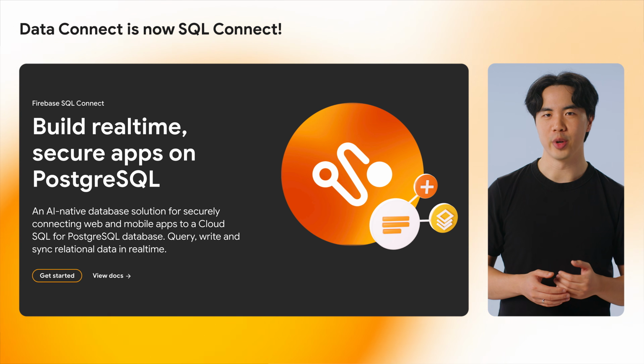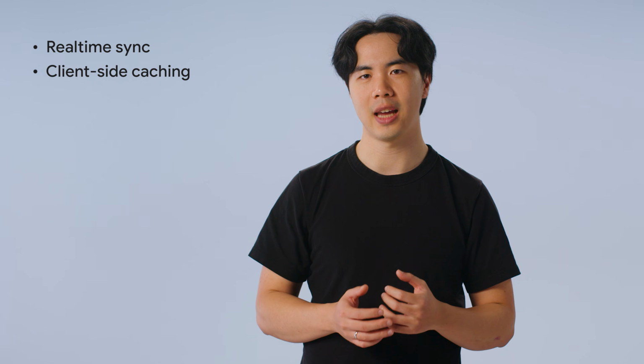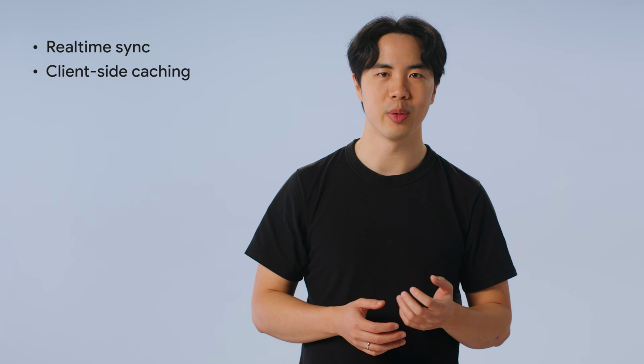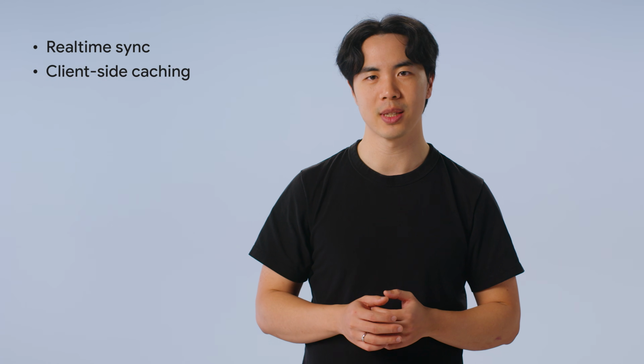Firebase Data Connect has been renamed to SQL Connect to better emphasize its underlying technology. With this change, we've also added real-time sync and client-side caching, bringing SQL Connect to parity with our other database offerings, and making the notoriously complex data sync required for a smooth app experience that much easier for you.